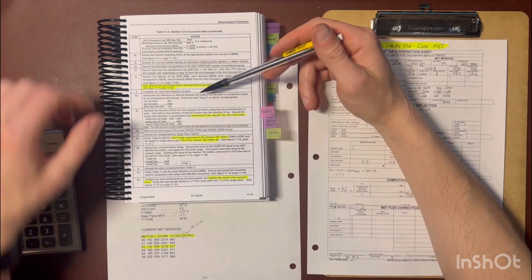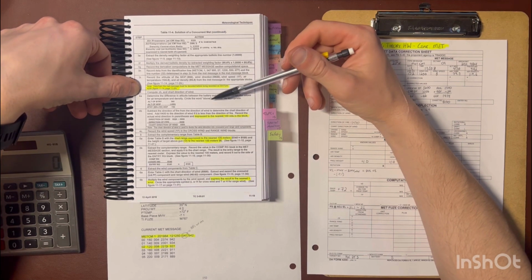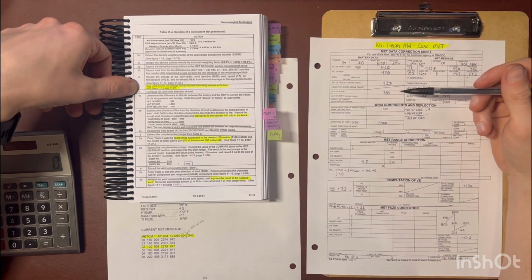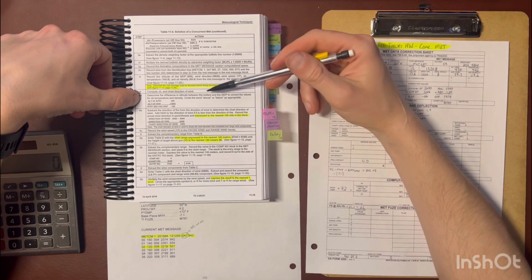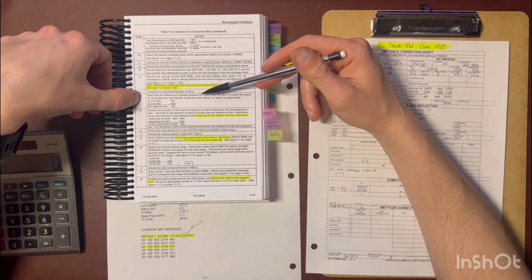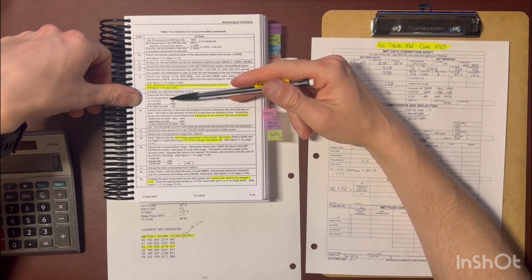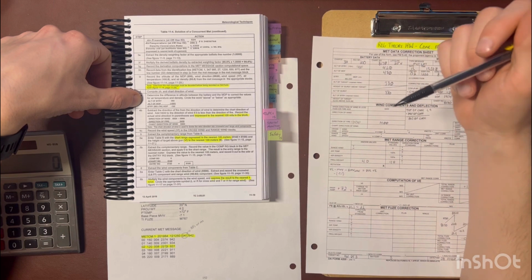Next, I go on to step 4. Step 4, compute delta H and chart direction of wind. The way that I do my delta H is I go to 4 alpha. Determine the difference in altitude between the battery and the MDP to correct the values for air temperature and density. Circle the word above or below as appropriate. And that equation is altitude of battery minus the altitude of the MDP.